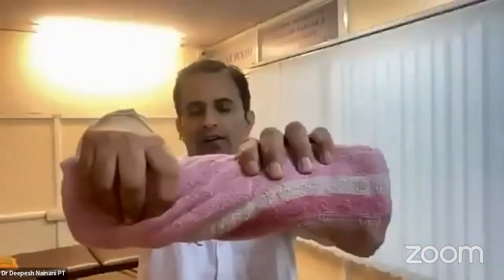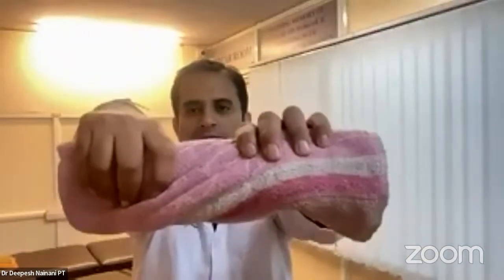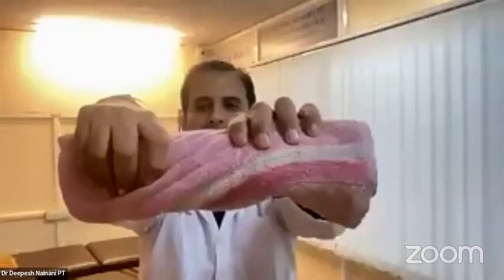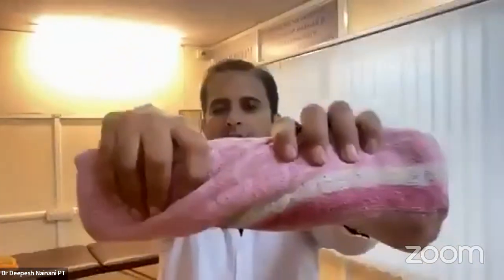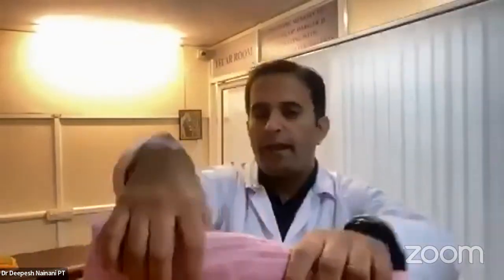Hold 1, 2, 3, 4, 5, 6, 7, 8, 9, 10. Leave. We have to rotate, hold, and leave. We don't need to get it back like this, because if you do backwards movement of the elbow joint, it means you're stretching both compartments of the elbow joint.